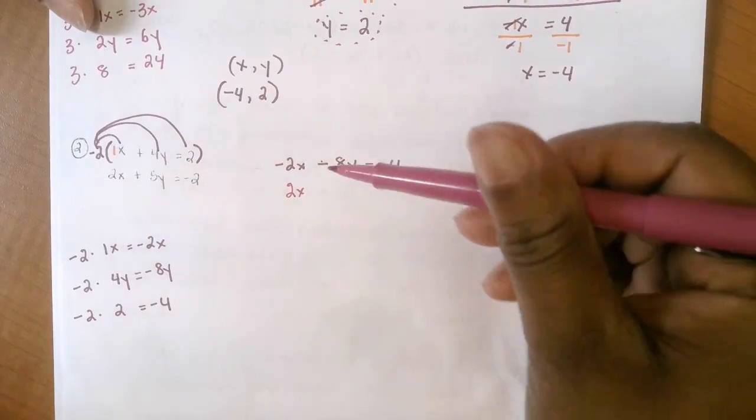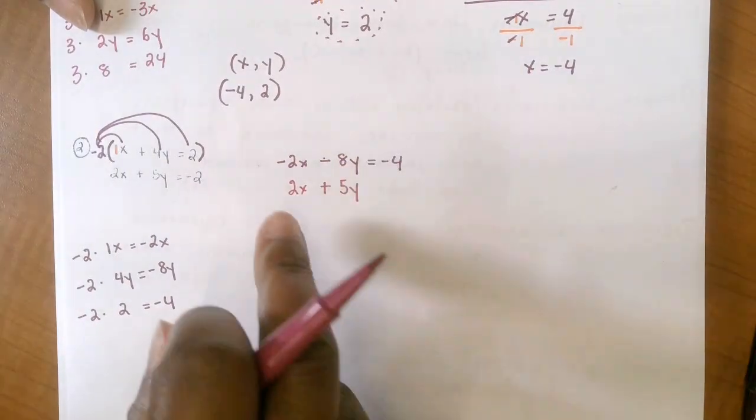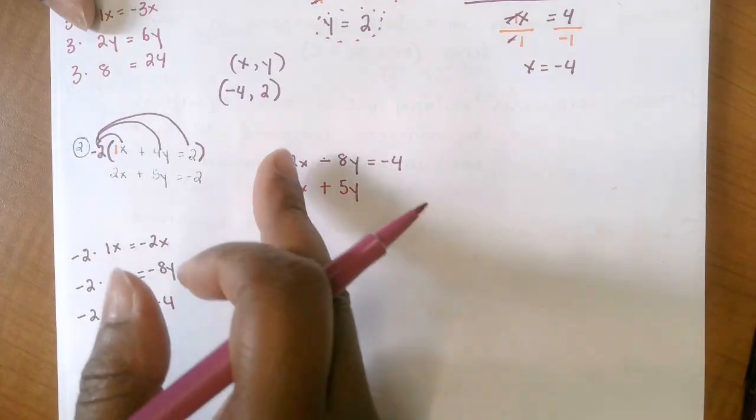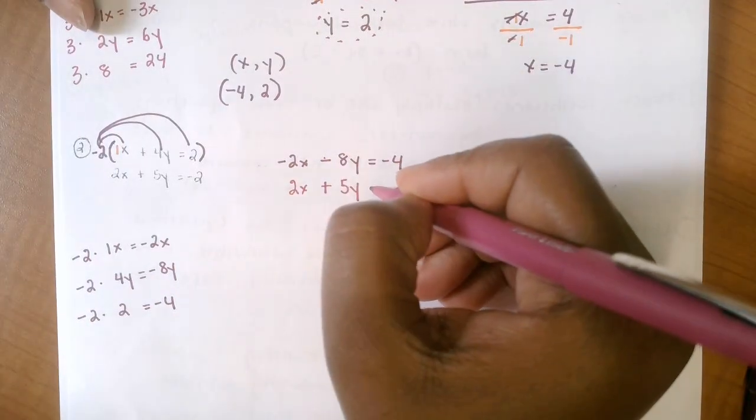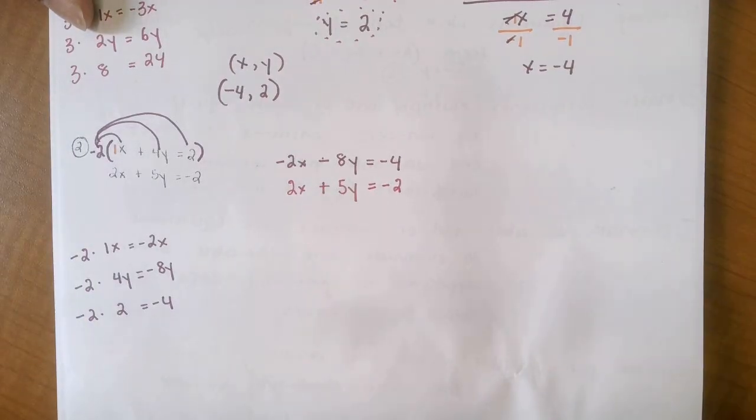So you always want to match your variables under each other. You don't want to have the x on this side and then the y here. You always want to match them under each other so you're able to cancel or add if needs be. Okay.